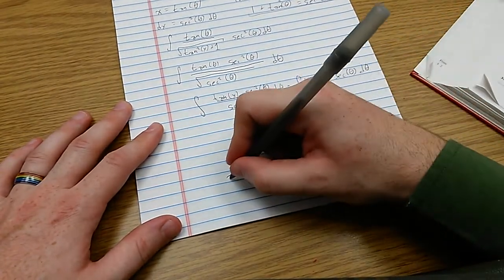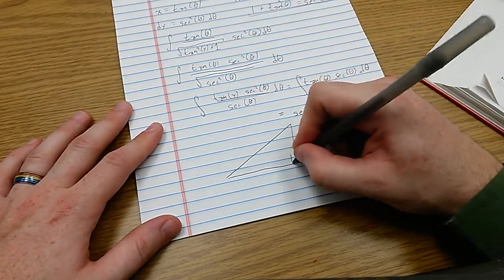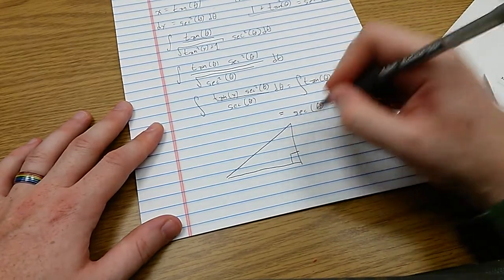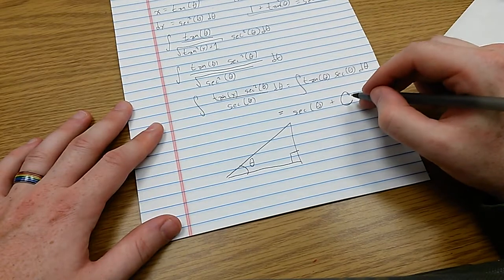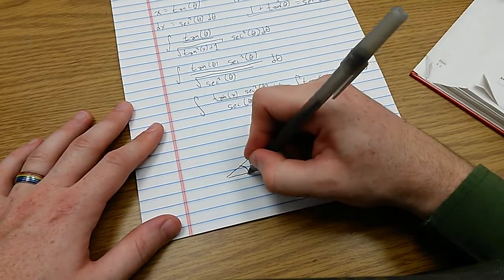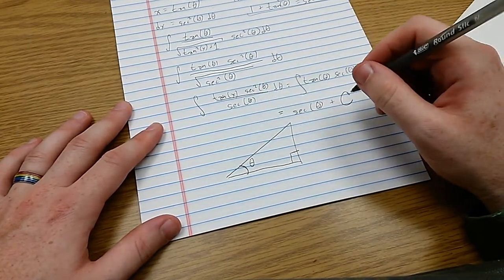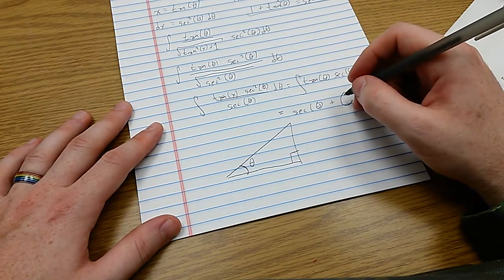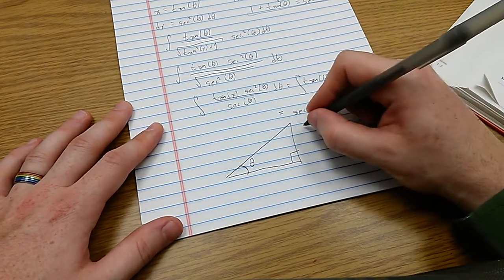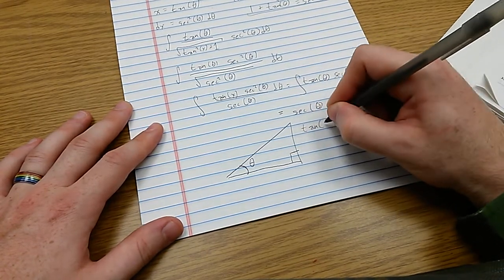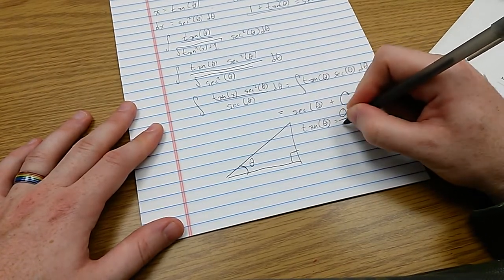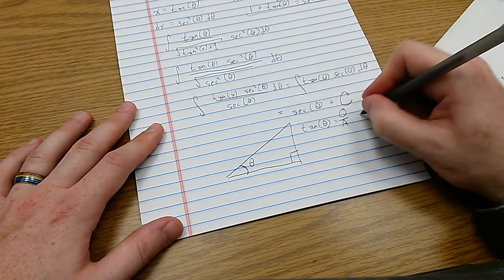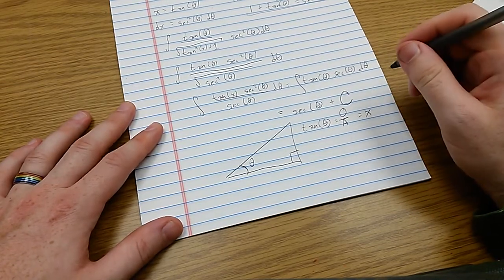So for this kind of problem, I like to draw a diagram of a right triangle. I'll say that x is one of these side lengths, and theta is the angle that I'm considering. So, how do I proceed? I know that tangent of theta is the opposite edge divided by the adjacent, and this is supposed to be equal to x.